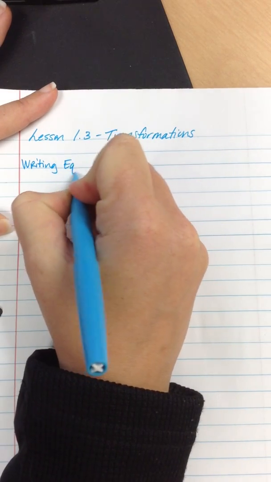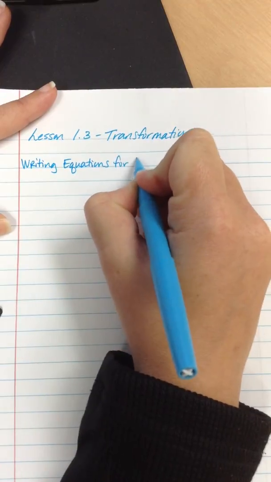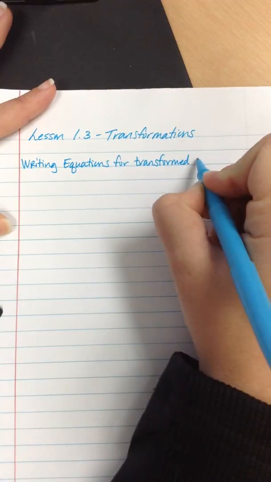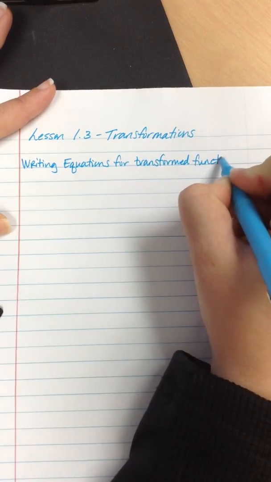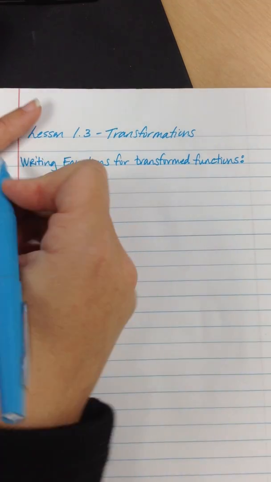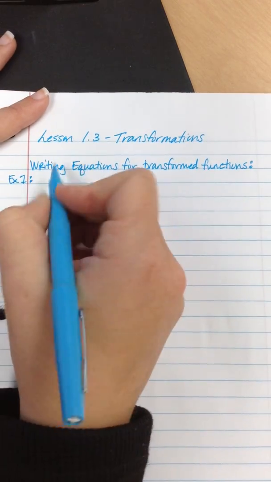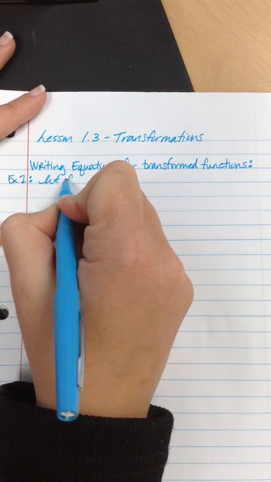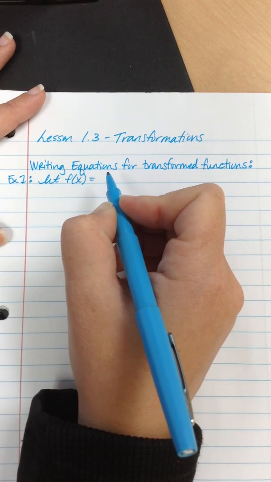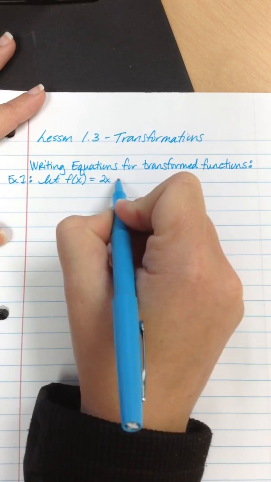Writing equations for transformed functions. Example 1, we're going to let f of x, remember that's just notation, another way to write y, if you will. F of x equals 2x plus 1.